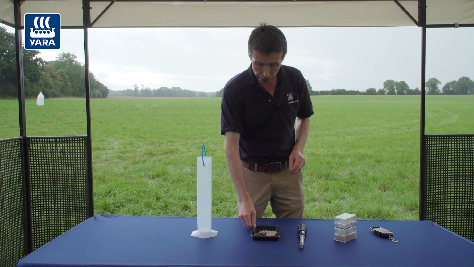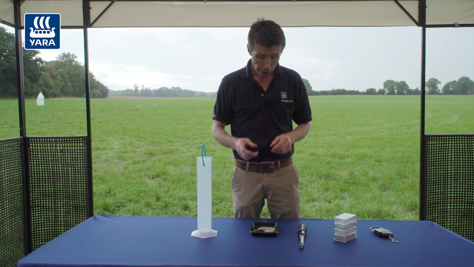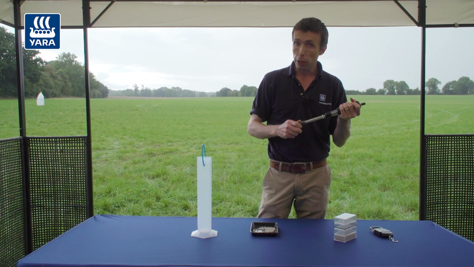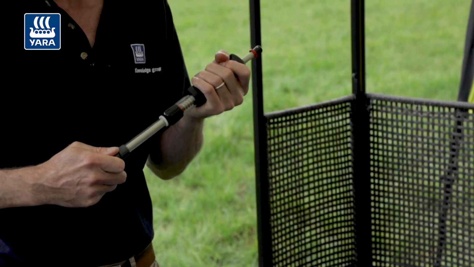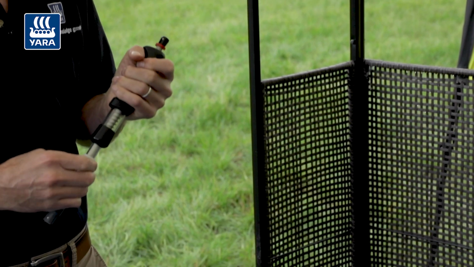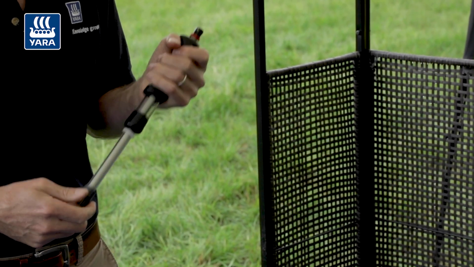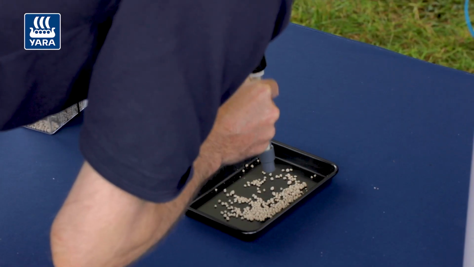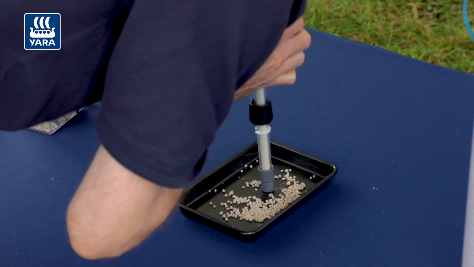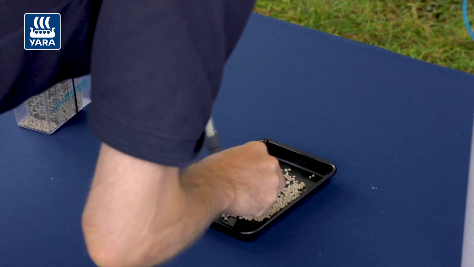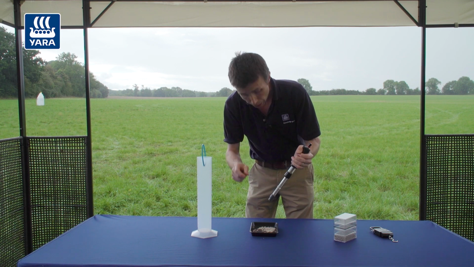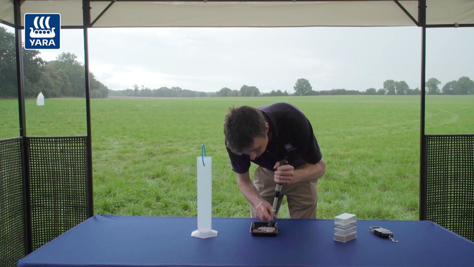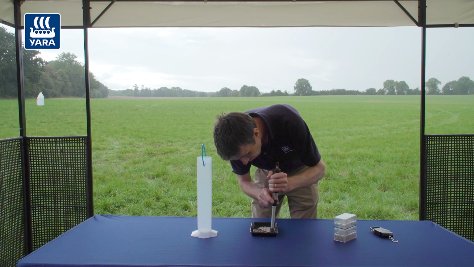The next one we move on to is the hardness of each individual granule. So we use this hardness meter. You're putting pressure on the granule, and the pressure increases as you force down, and then you're able to record the point at which the granule shatters. We take 10 different granules and force down on each one. You're looking for that characteristic pop, and you take a reading. So this one has a reading of 5. We do that for 10 different granules.